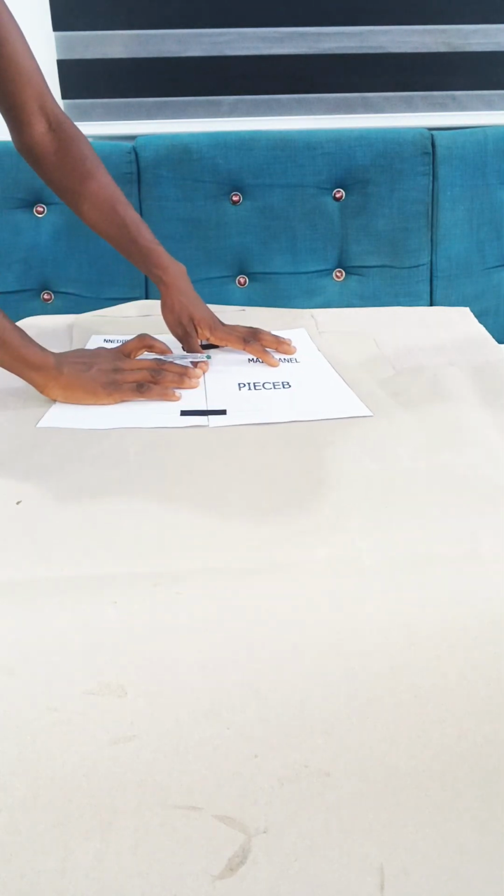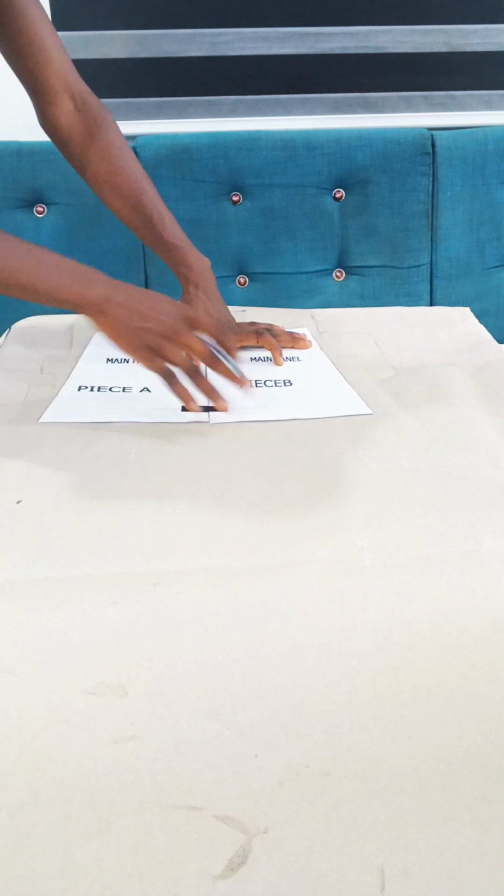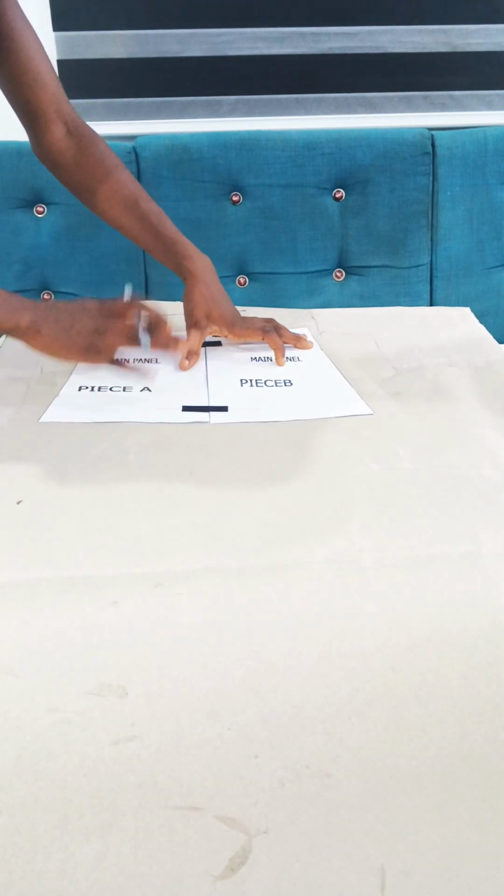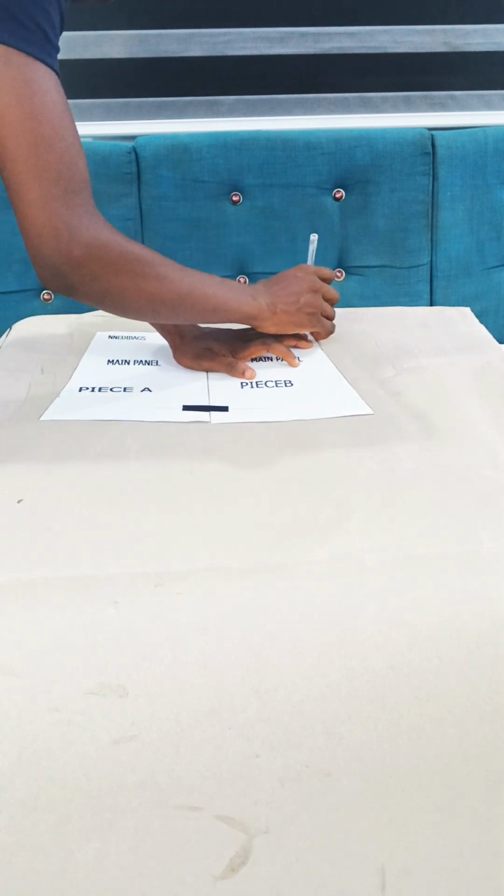First, I'm just going to place this. I'm not joining the base panel to the main panel. I'm going to trace this main panel out first. I'm just going to trace it out.